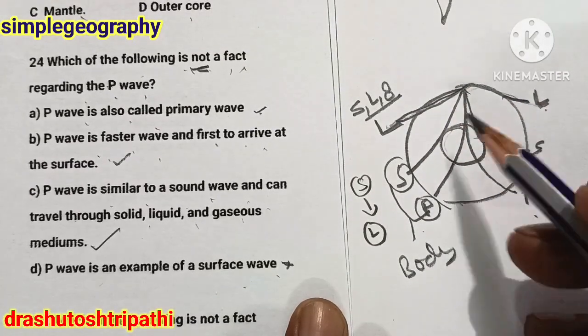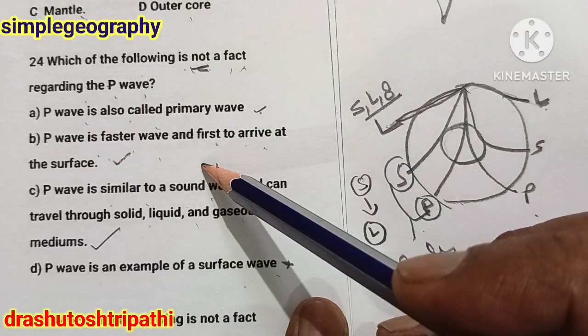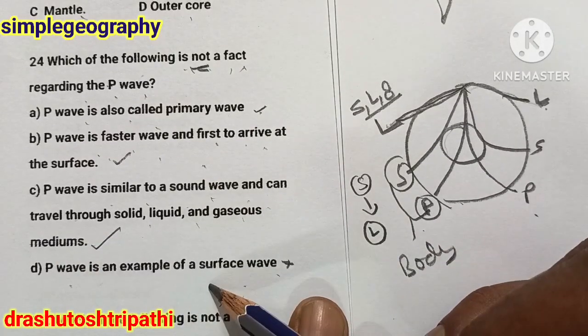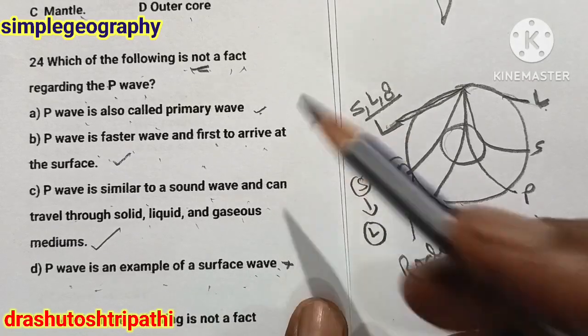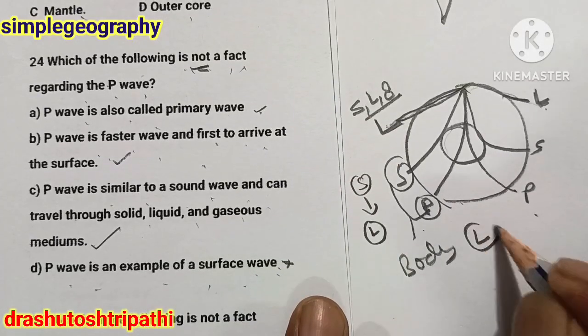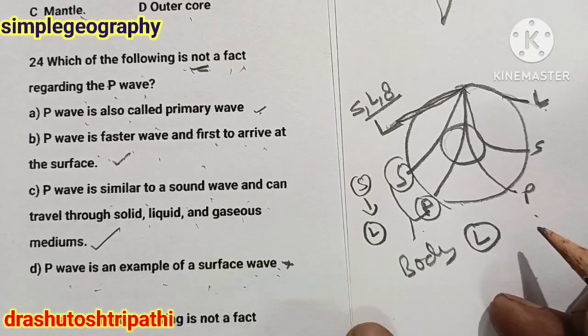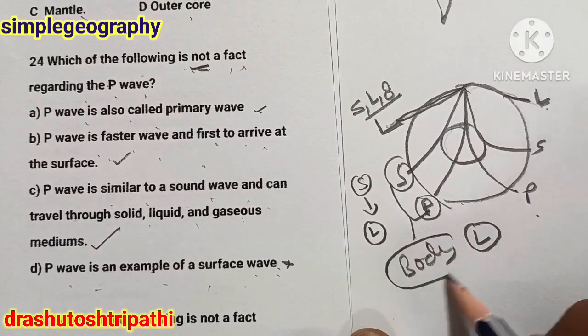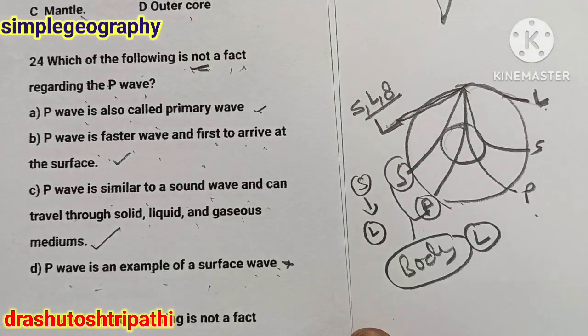So that is the difference. Among all these four options, only the last one is wrong. P wave is not an example of surface waves. L wave is the example of surface waves, not the P wave. P wave is an example of body waves.